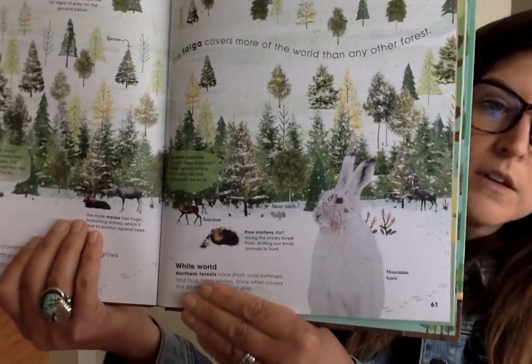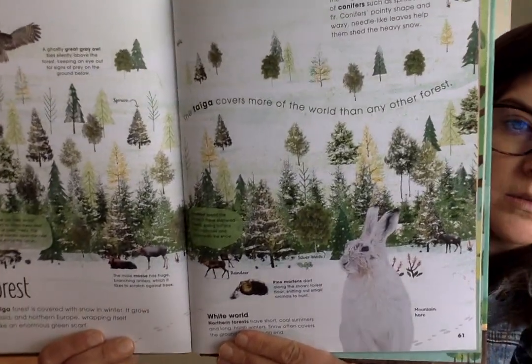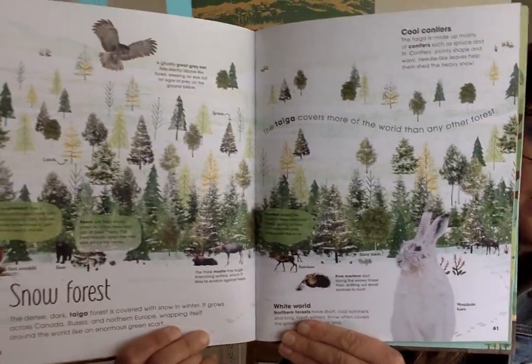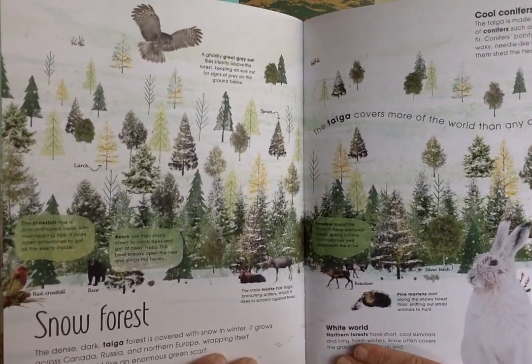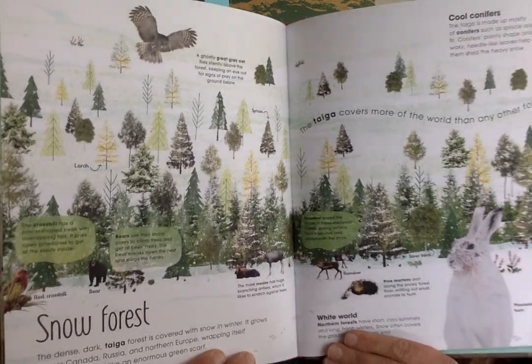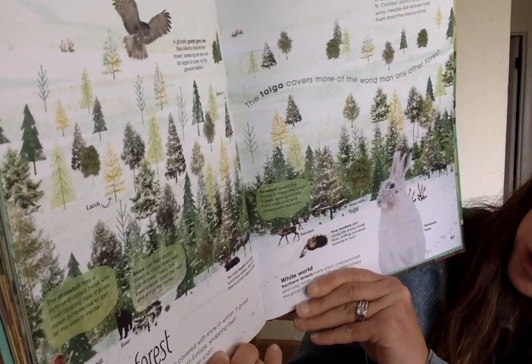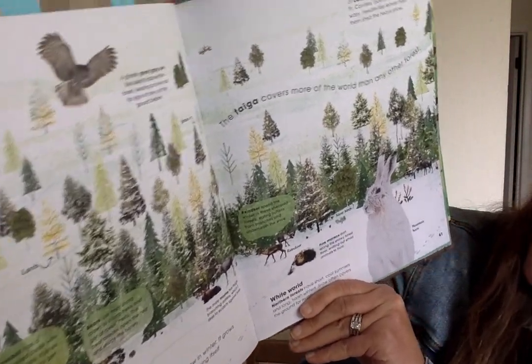Oh, a monkey too. This is a snow forest. So not all animals can live in a snow forest habitat, right? They can't make their home there. But owls could, and I see moose, reindeer.